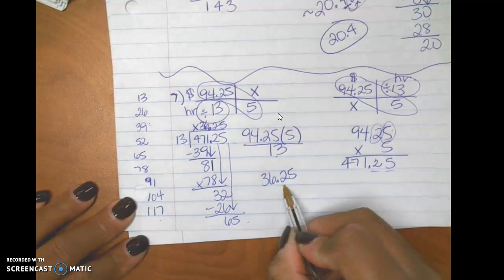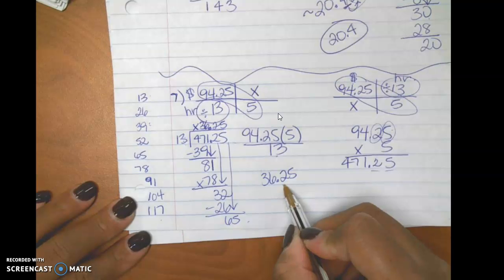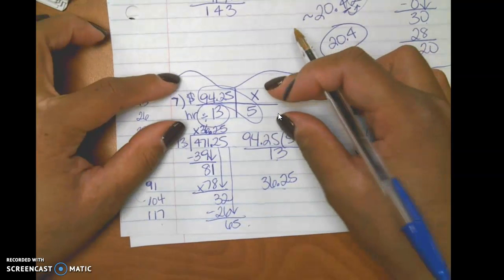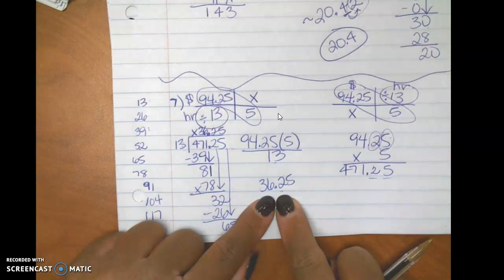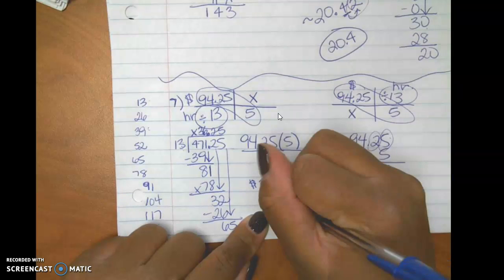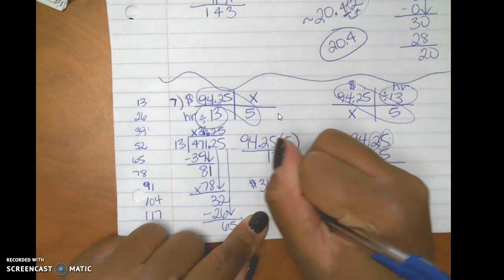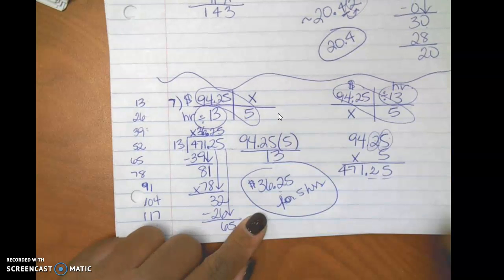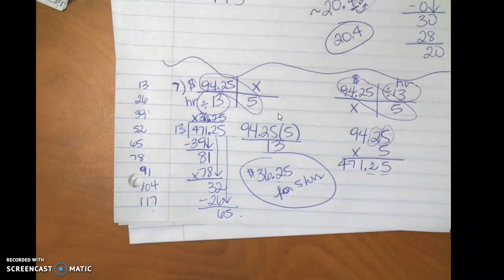13 and a 65. 5 times, and I'm not going to have a remainder. What does this mean? Look back at my question, or in my ratio, or proportion. This is how much money he gets for 5 hours. $36.25.